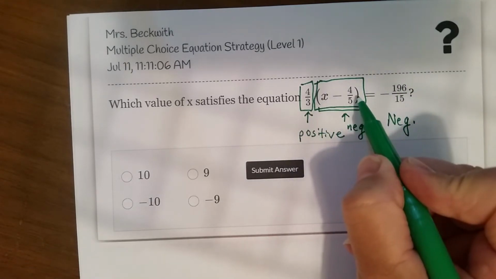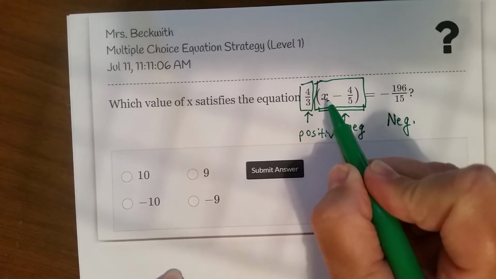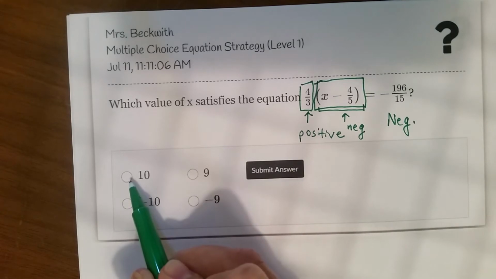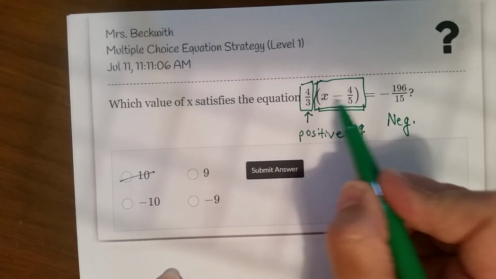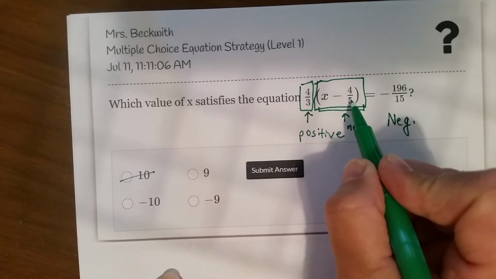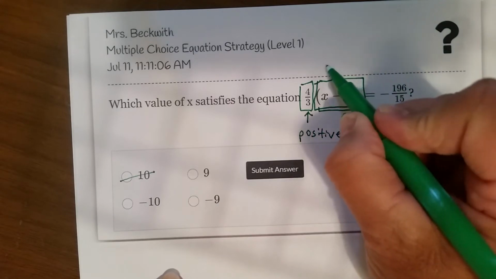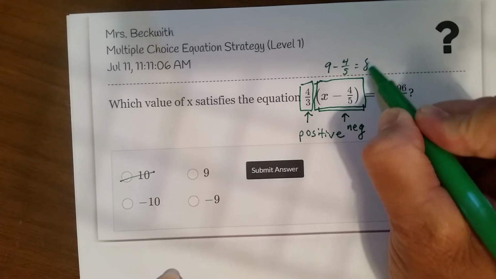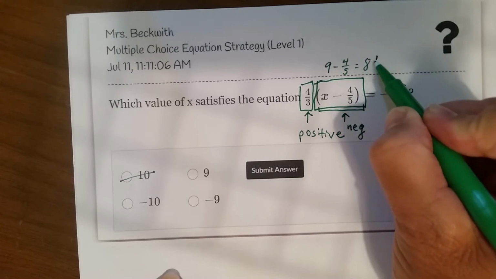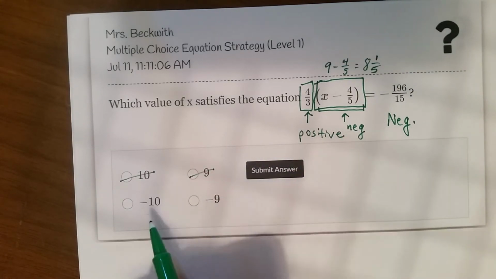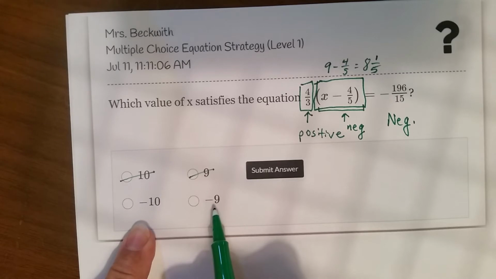So if this has to be a negative, then x, whatever I put in for x, has to yield a negative. Now if I put in 10 for x, that's not going to give me a negative. 10 minus 4/5 is a positive. If I put in 9 for x, that's not going to give me a negative, because 9 minus 4/5 is like what? 8 and 1/5. So 9 is not going to work. So that means my two options are negative 10 or negative 9. Okay, those are the ones I would try.